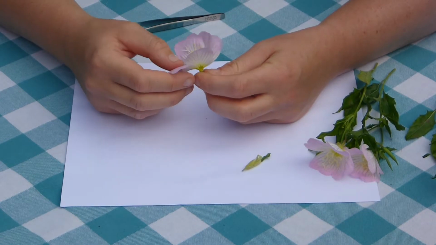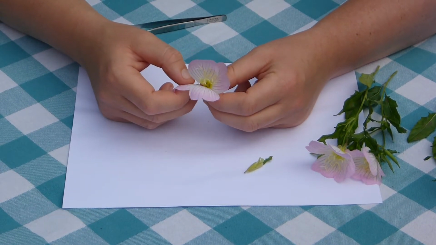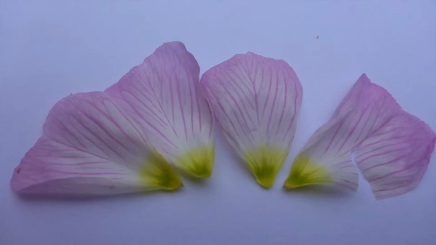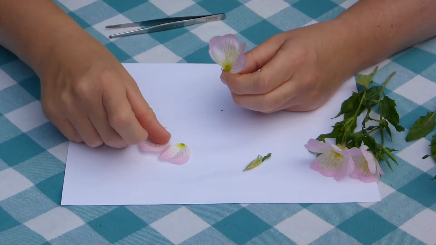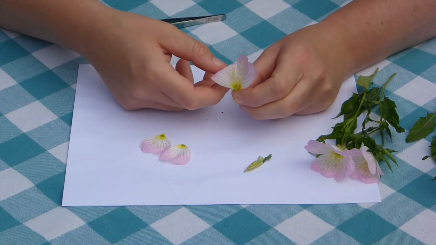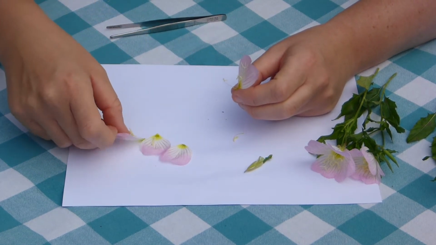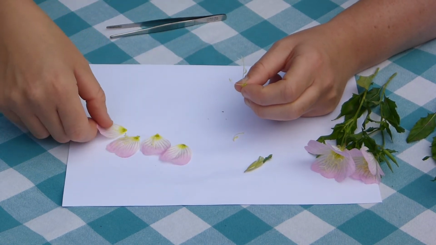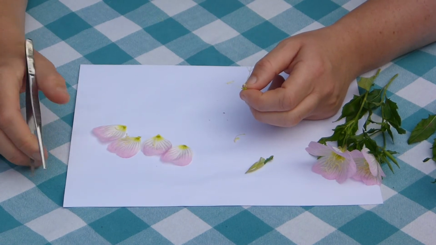The next thing we're going to do is we're going to remove our petals, and we need to do it very gently. So now this flower, this evening primrose, has 4 petals. And remember, those petals might have those beautiful lines, those bright colors, so that it lures the insects into the flower. Those insects are what spreads the pollen from flower to flower.